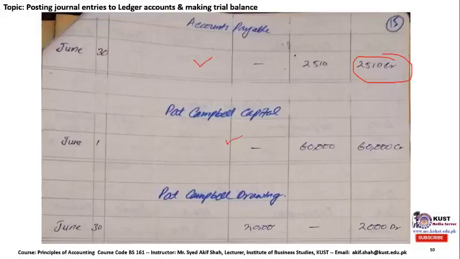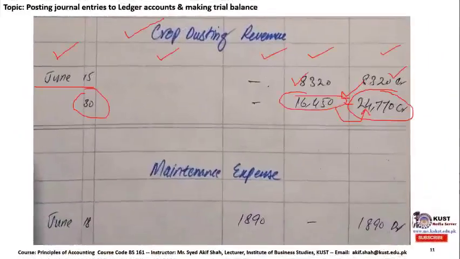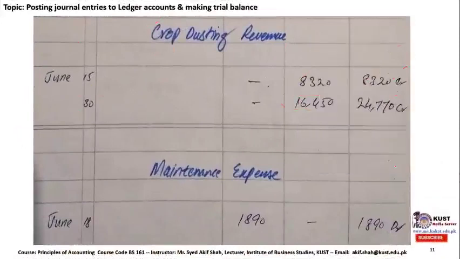For Pat Campbell Capital, only one time the owner has deposited an amount, so 60,000 credit balance, and the owner has withdrawn an amount only one time from the capital of the business, so it is having only a single entry, which is 2,000 debit balance. Revenue was having two entries. The final balance for the revenue ledger is 24,770, which is highlighted or encircled in red color.